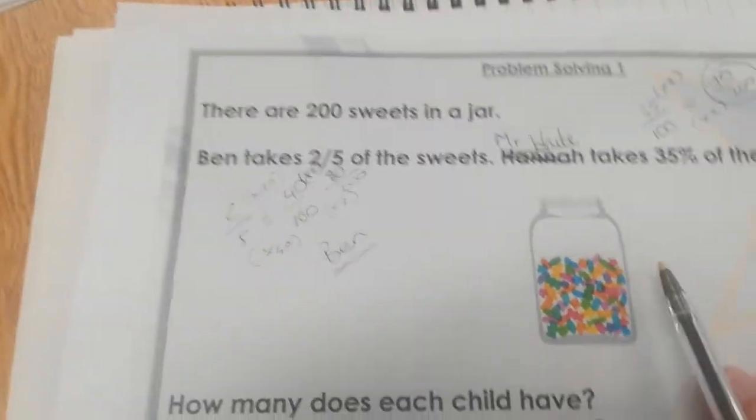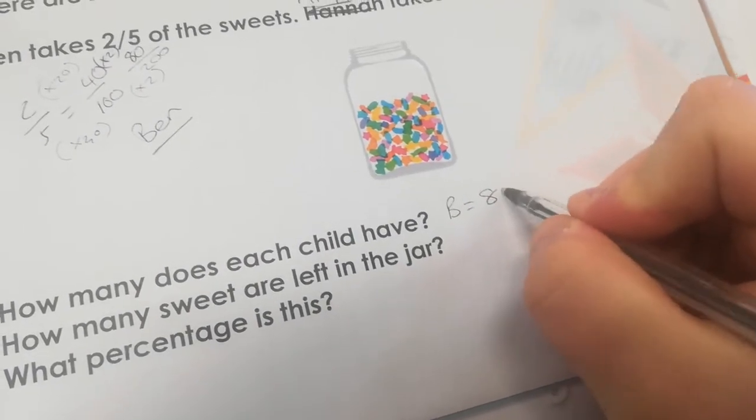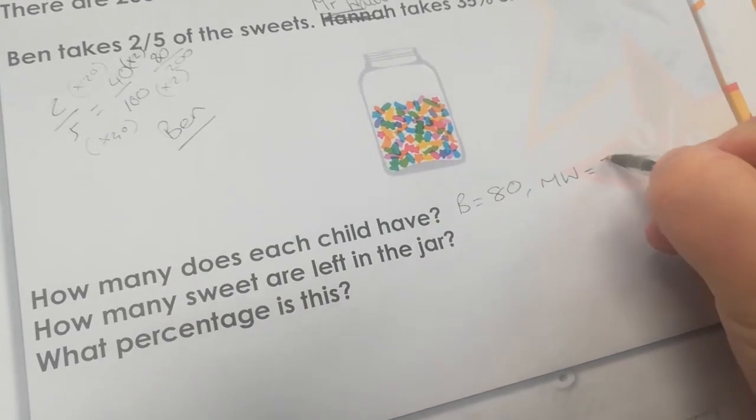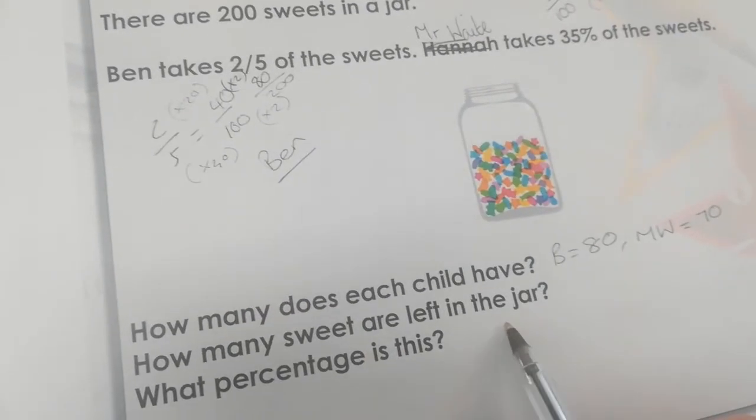So how many sweets does each child have? We're going to put B for Ben, 80. And then MW for Mr. Waite has, how many do I have? 70. Okay, how many sweets are left in a jar?